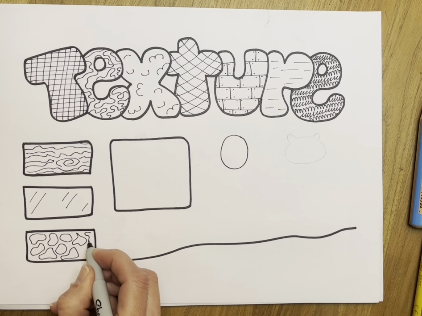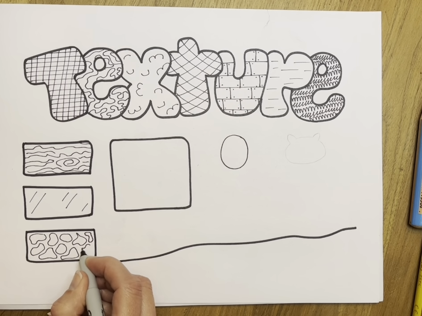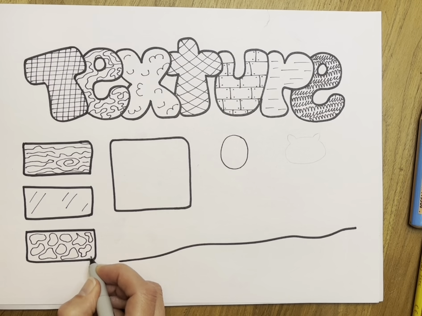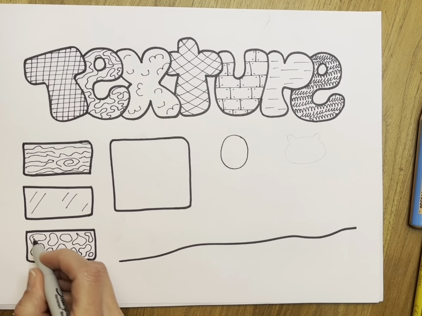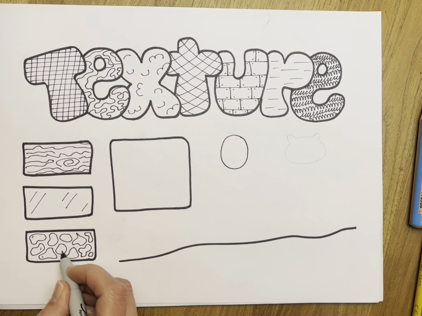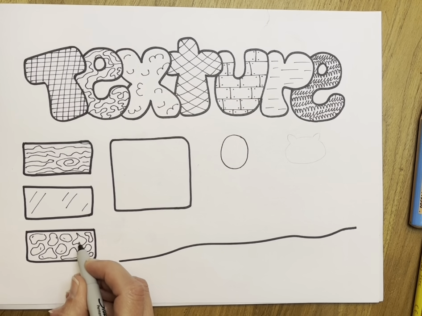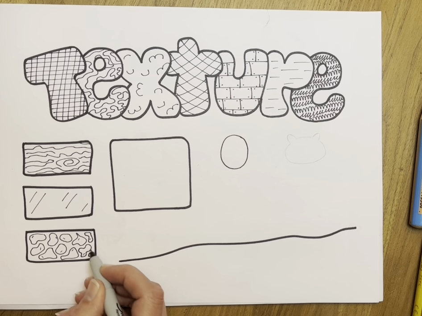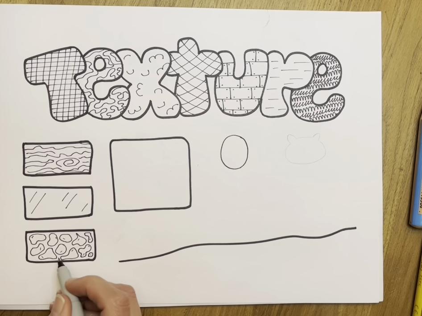And the idea is to use texture to make your pictures more interesting or have fun with it. Stones are usually a little rigid, so add a little bit of cracks. So we have that.